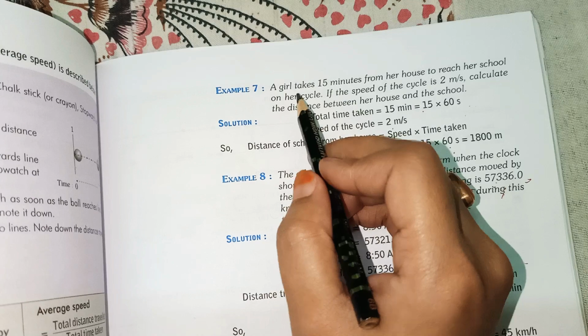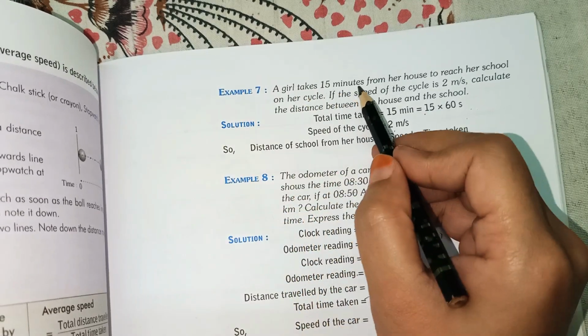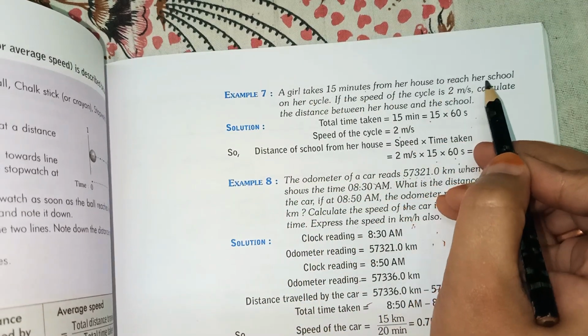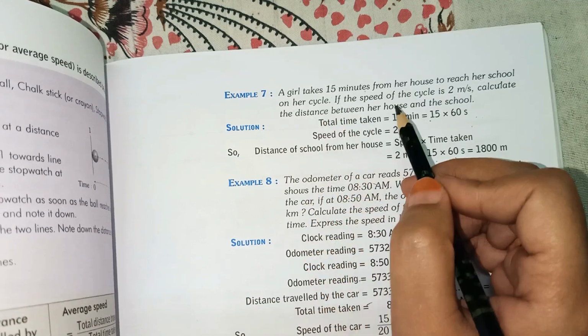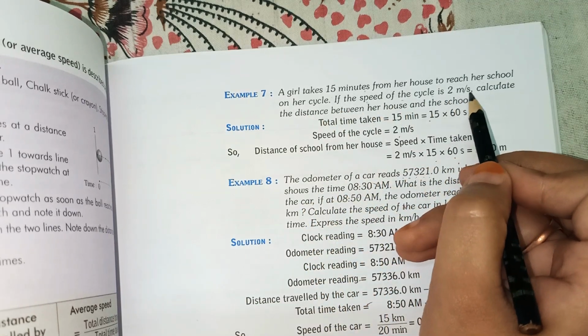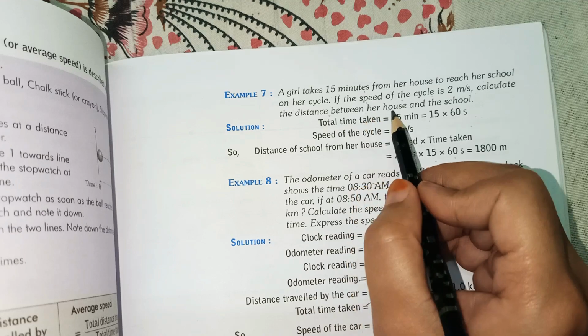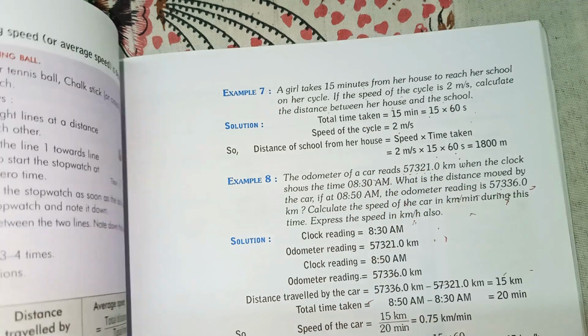Then example 7. In example 7, a girl takes 15 minutes from her house to reach her school on her cycle. If the speed of the cycle is 2 meters per second, calculate the distance between her house and the school.